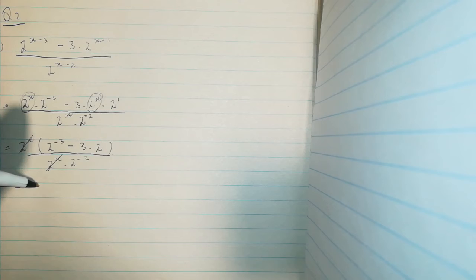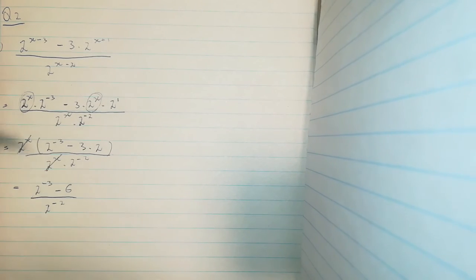These cancel out, and then you're left with 2 to the minus 3. Minus 3 times 2, we know it's 6. This is divided by 2 to the minus 2. In maths, we don't like working with negative exponents, so what do we do?